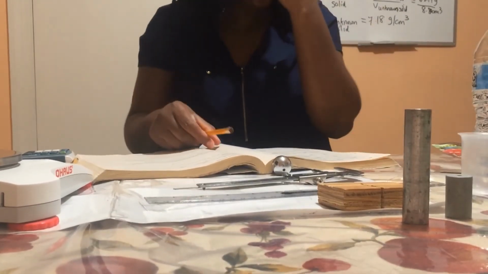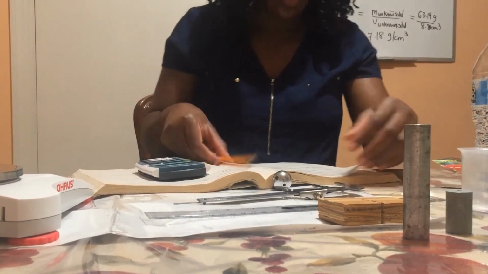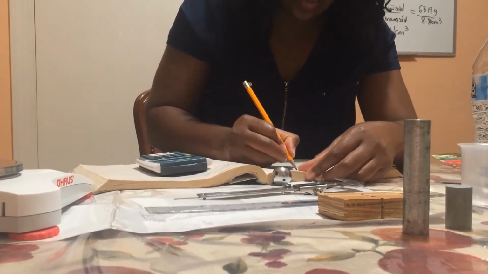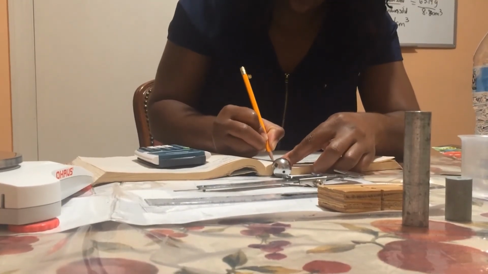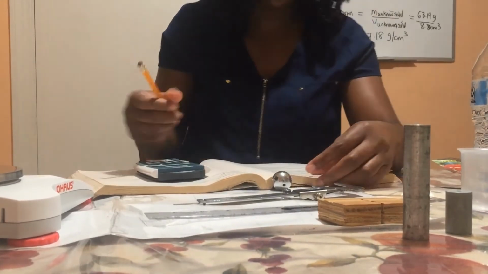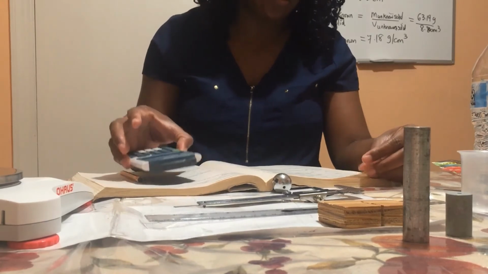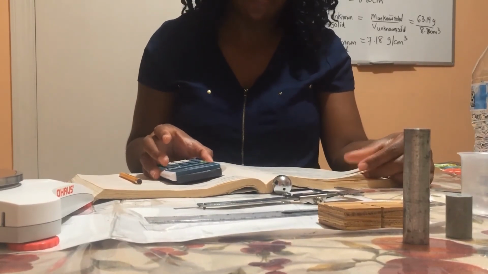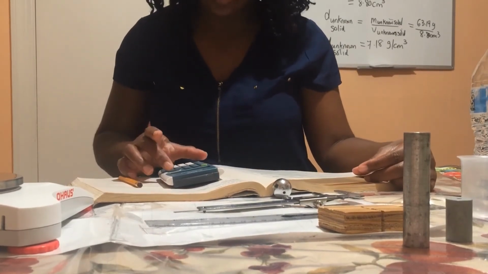So the radius here is 1.25 centimeter. And then to find the volume of a sphere equals 4/3 pi r cubed. So if we put the value that we have for the radius into this equation, we will get the volume of a sphere.